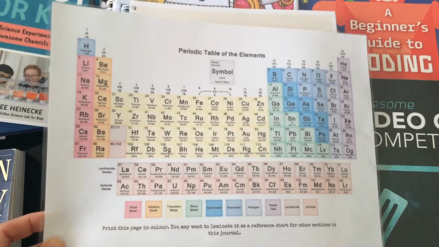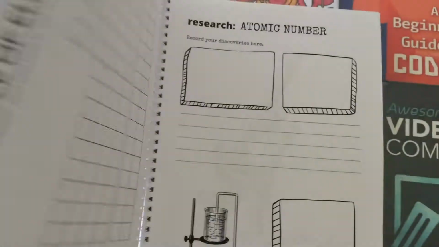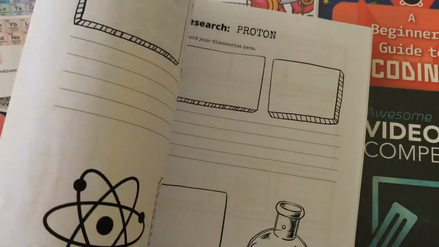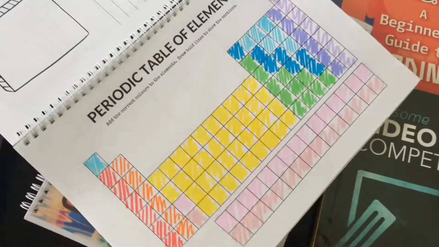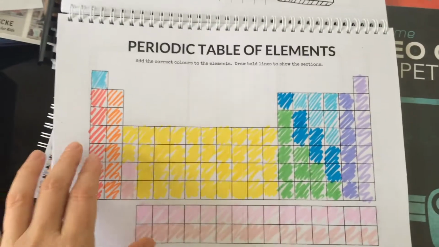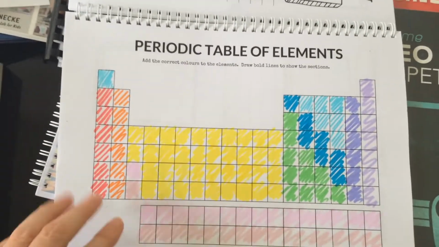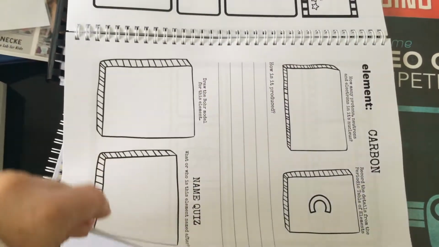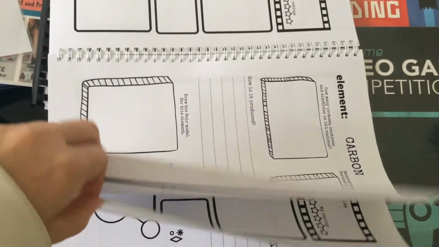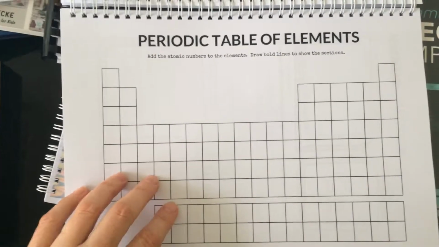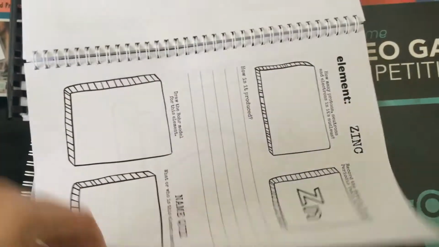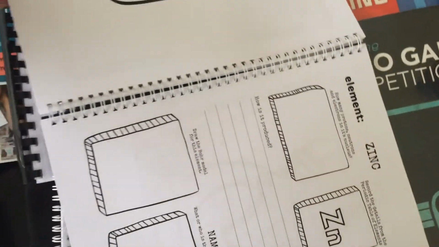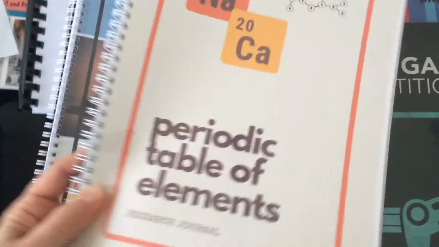I liked this pastel one, and as they fill it in, they are required to just fill in some basic information, so they're never redoing the full one except right at the end. So as they work through, they will fill in different sections of the periodic table. So this one is just the symbols, and this one is just the atomic numbers, and so it goes until right at the end they redo the whole thing. So a bit of repetition helps them to memorize that.